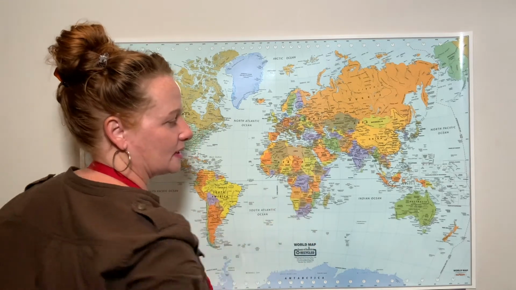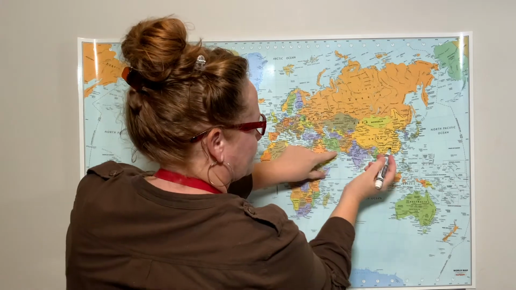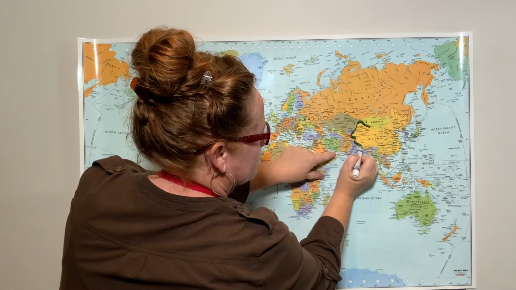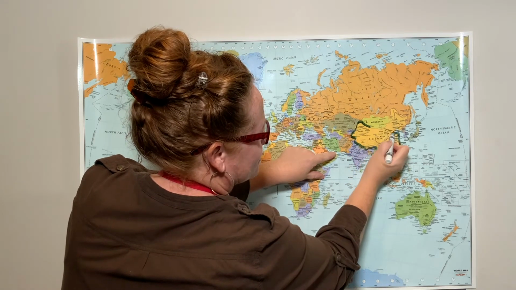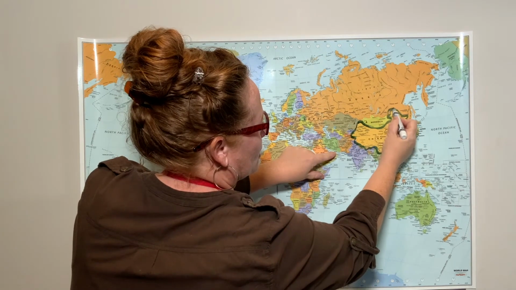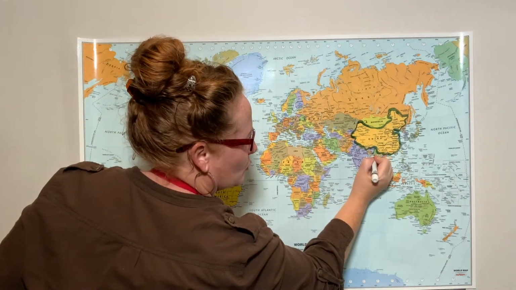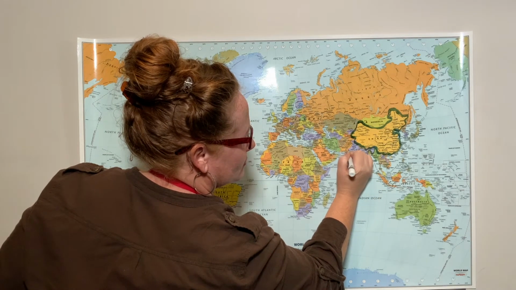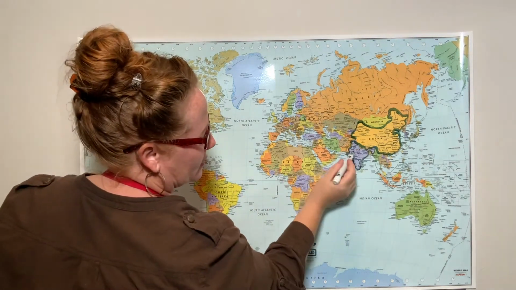So the two, and let me get my glasses so I could see, that we are going to learn about, there's two countries. One is, and I'm going to kind of guess, right here. This is China. Wow, this is a pretty big country. You're going to learn about people that lived in China a long time ago. And then this purple one, this is India. You're also going to learn about people that lived in India a long time ago.